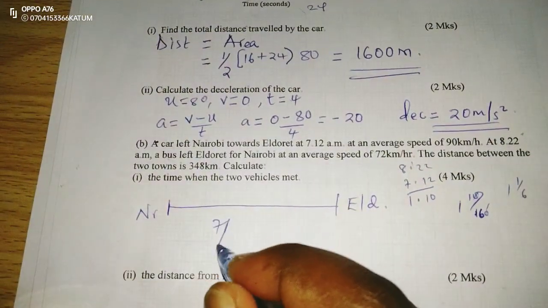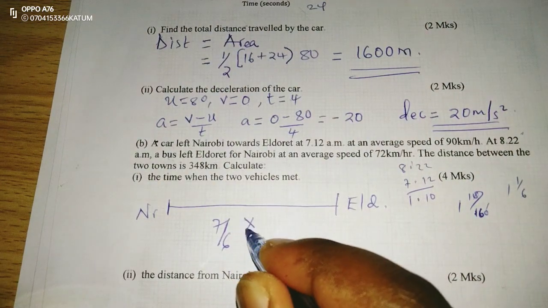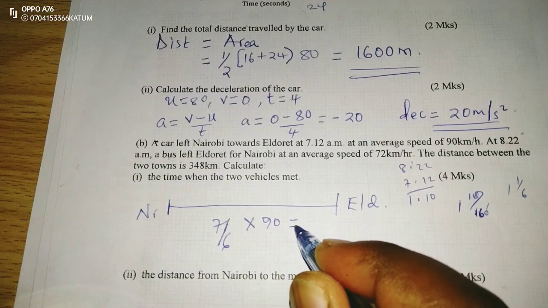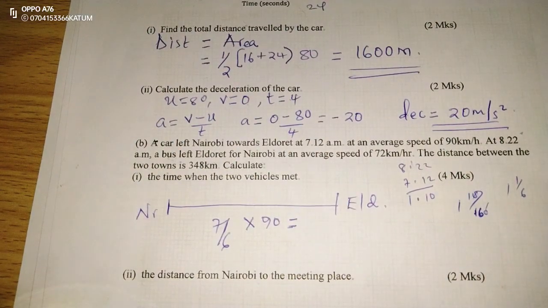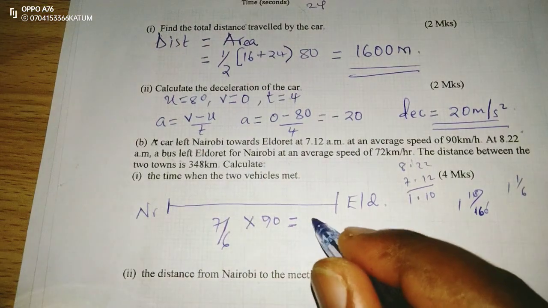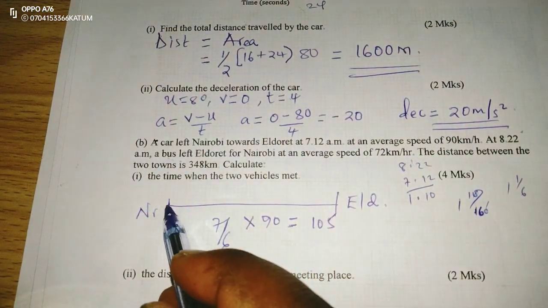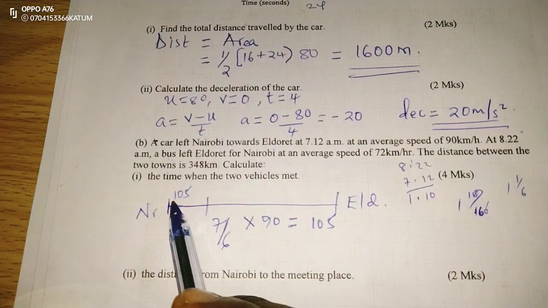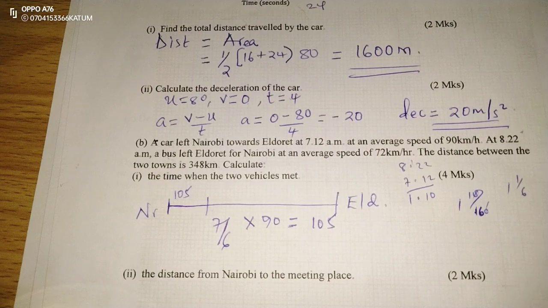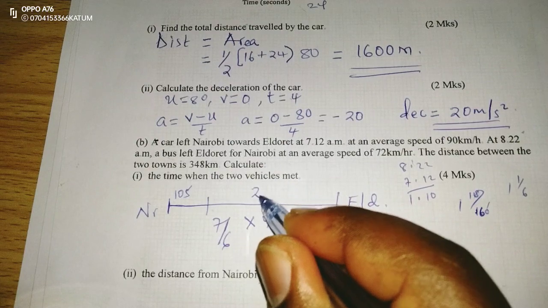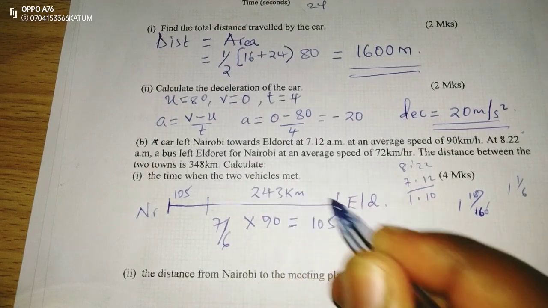So in 7 out of 6 hours, at a speed of 90, we can see the distance that had been covered by this car. So 7 out of 6 by 90, we're getting 105. So the car had covered from Nairobi 105 kilometers. Now that it had covered 105 and we had a total of 348 kilometers, then now we can say that the remaining distance is 243 kilometers to Eldoret.